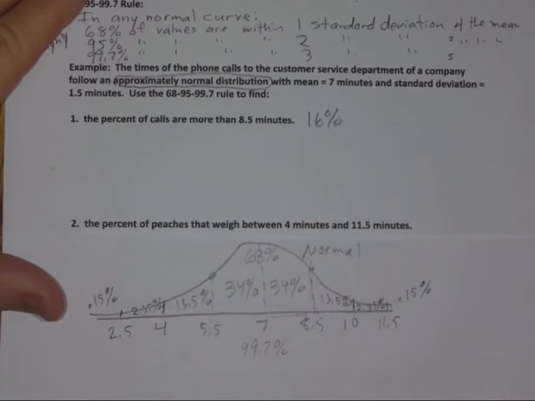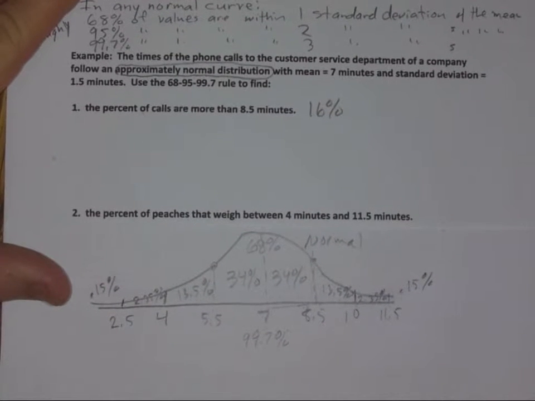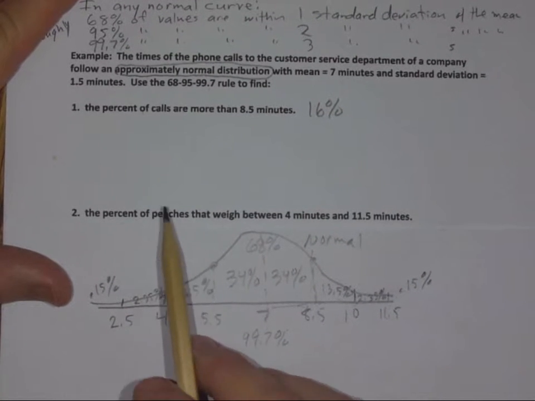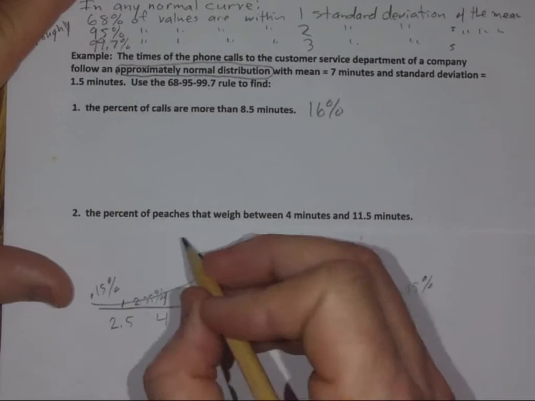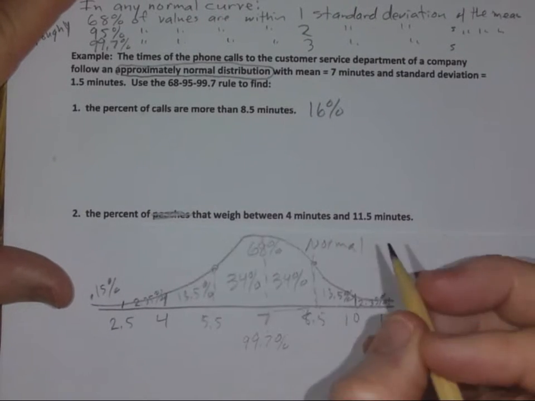And so then the next question is, all right, what percent of the peaches, or it should be calls? I changed the problem here.